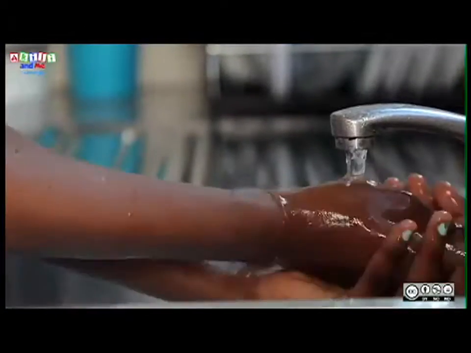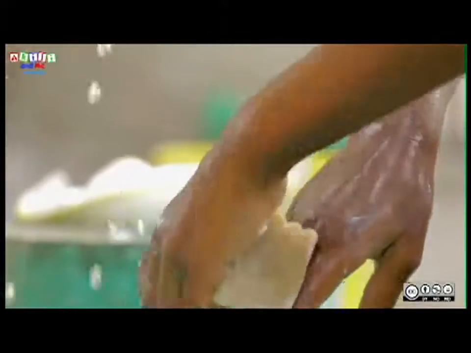Water, water, wash your hands. Scrub with soap, wash your hands.